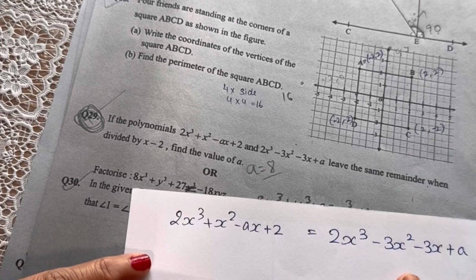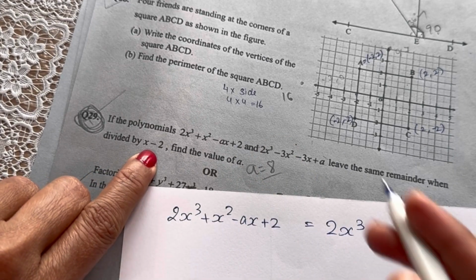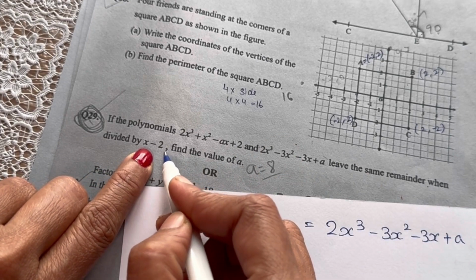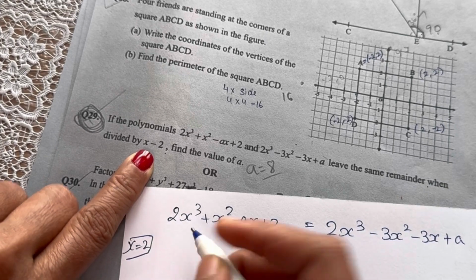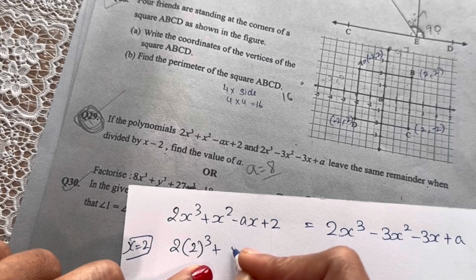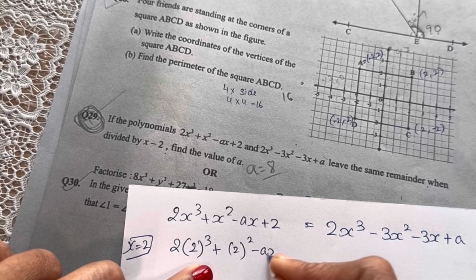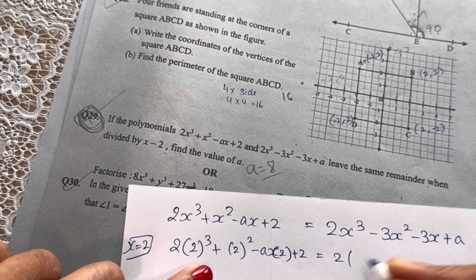Yes. Now we have to find the value of A by substituting x as 2, since here it is x minus 2. So x is 2. Put x as positive 2. So here if x is positive 2, yes.